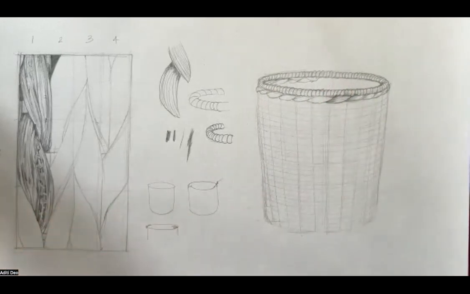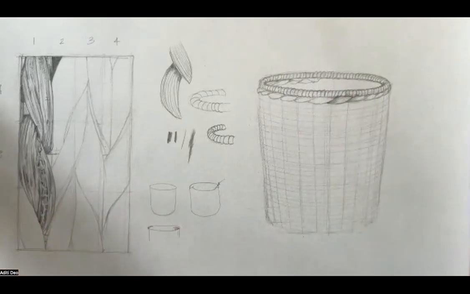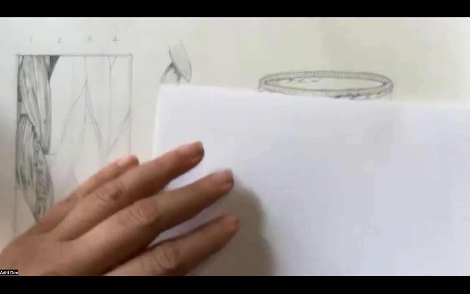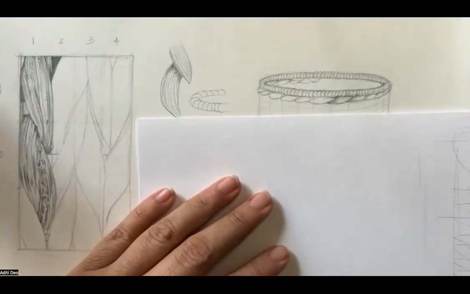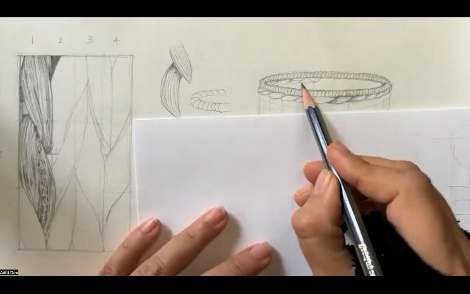Now in this place, it will help if you have a guard sheet, so that you don't mess up your pencil lines.